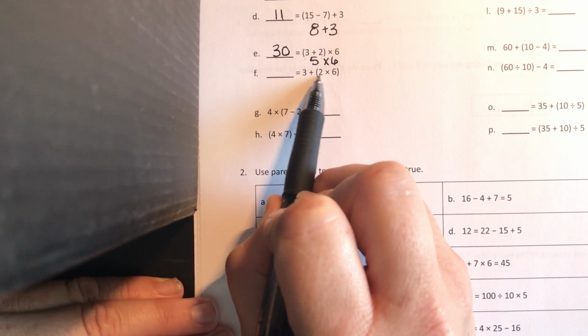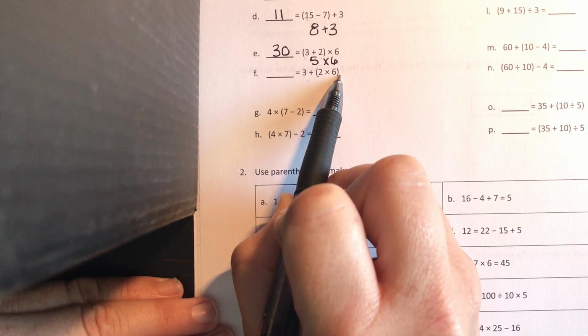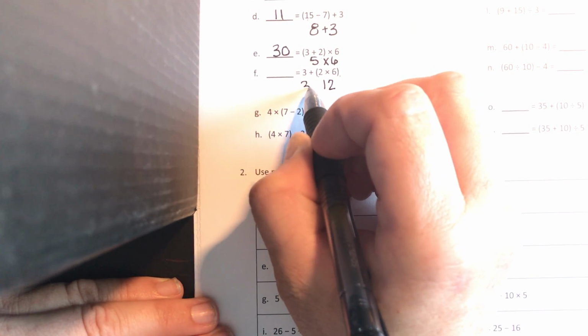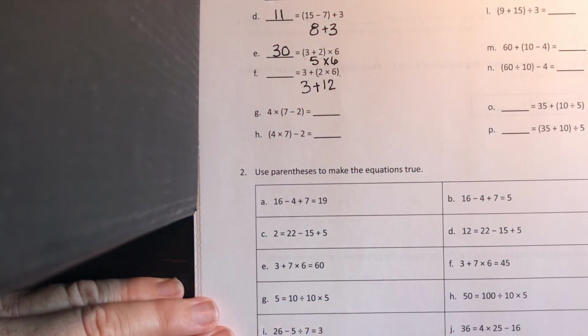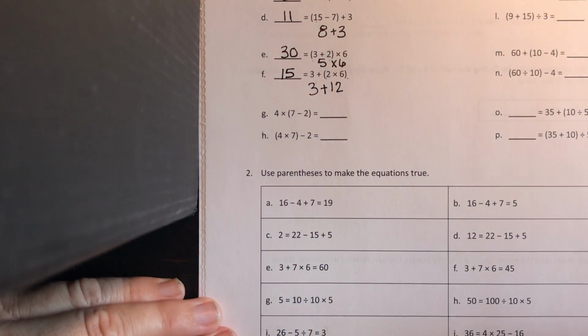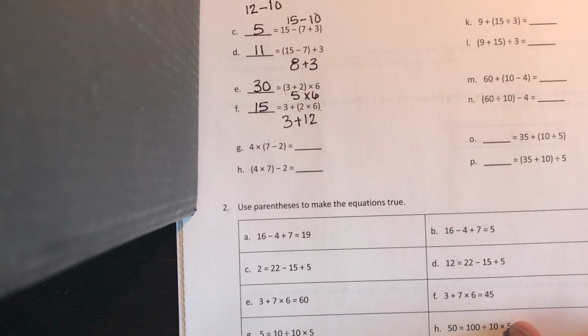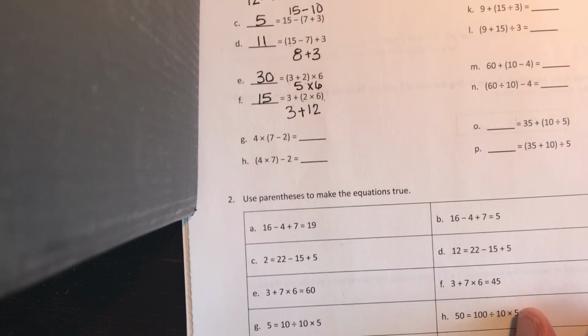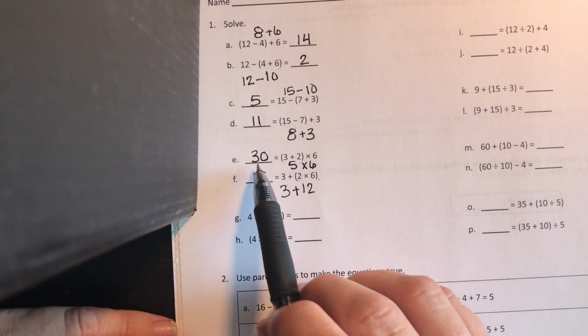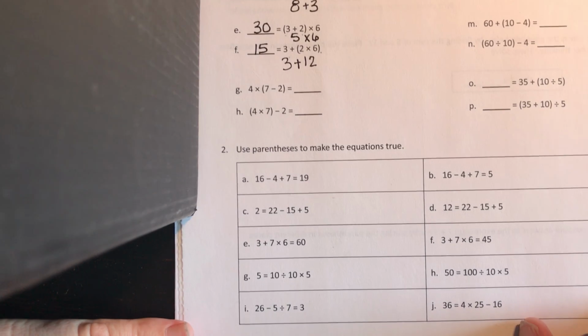We're going to solve the parentheses first. 2 times 6, 6, 12. We had a 3 plus 12 now. 3 plus 12 is 15. So they call this the order of operations, and oh, how we can see how it matters. Not one of these has given us a matching answer with matching numbers in the problem.